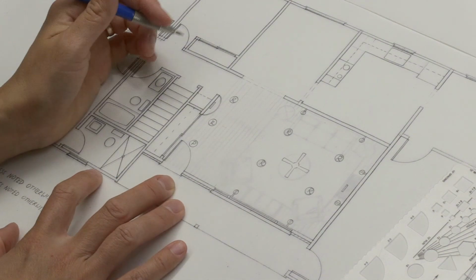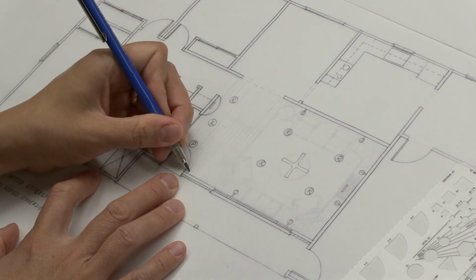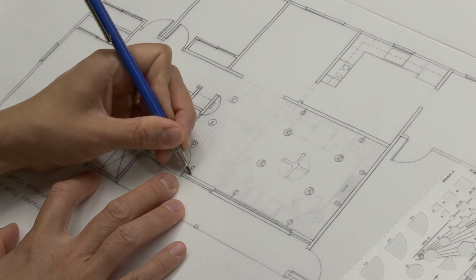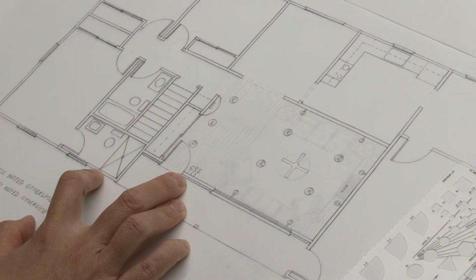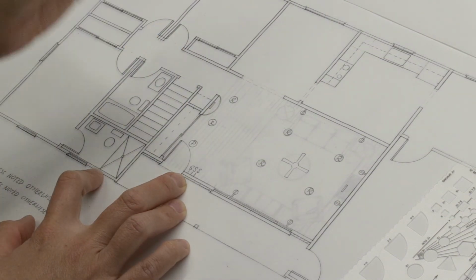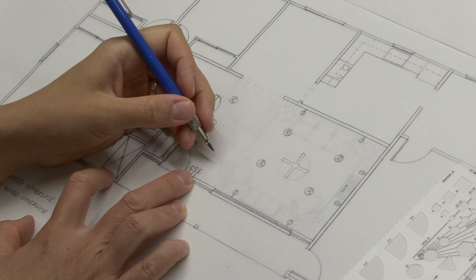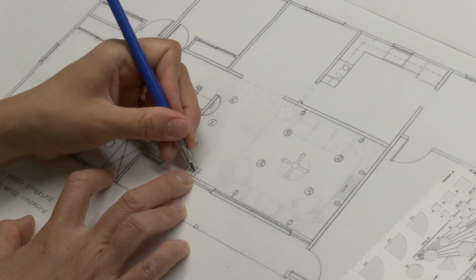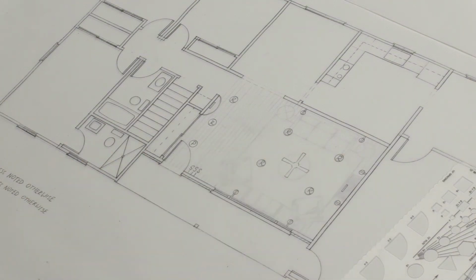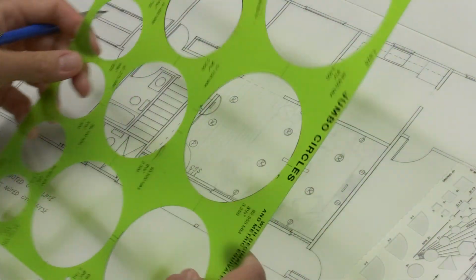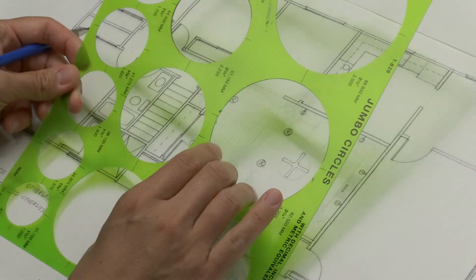And now I need to add the switches. I need 3 switches, so 1, 2, and 3. And also, if you're going to put your recessed lights on a dimmer, you can add D here, so it's dimmable. And now I'm going to use a circle template to draw my arcs from one light to another.